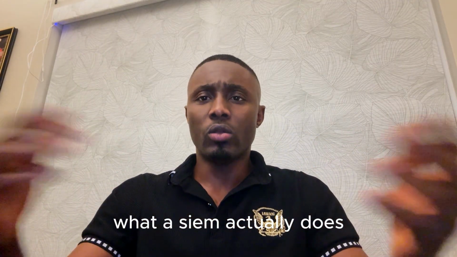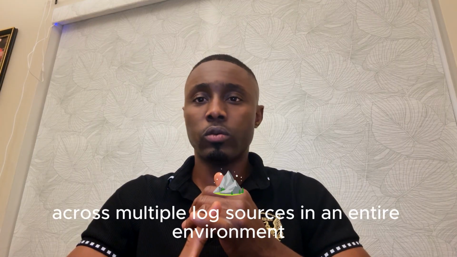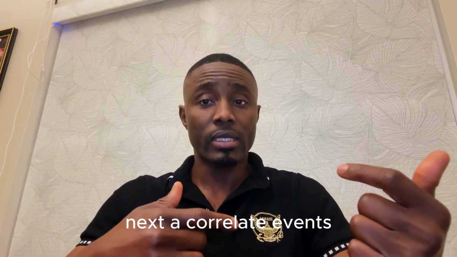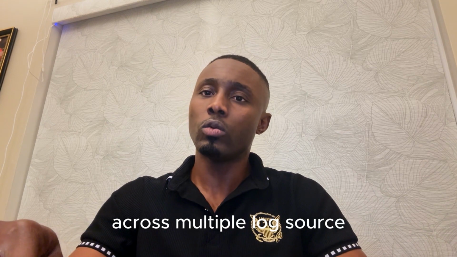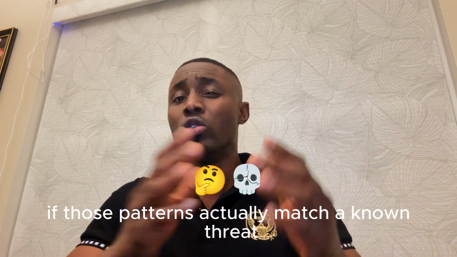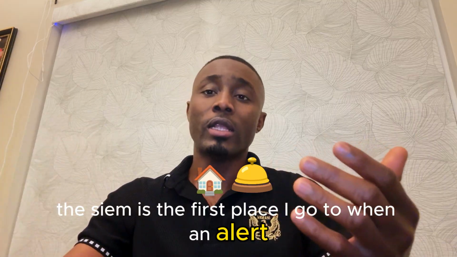What a SIEM actually does. The SIEM practically does four things in the system. First, it collects logs across multiple log sources in an entire environment. Next, it saves those logs so they can be searched later. Next, it correlates events. What I mean by that is it connects dots across multiple log sources and tries to spot patterns that may be missed by humans. Then it generates alerts if those patterns match a known threat. As a SOC analyst, the SIEM is the first place I go to when an alert has been triggered.